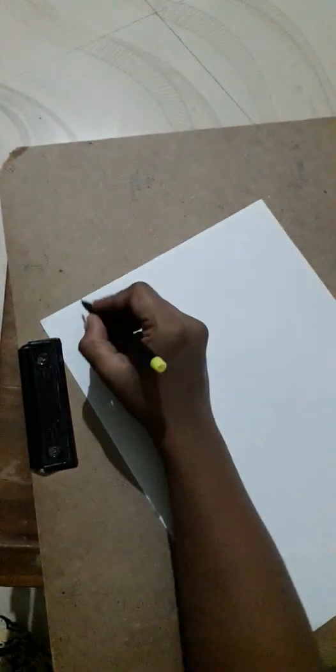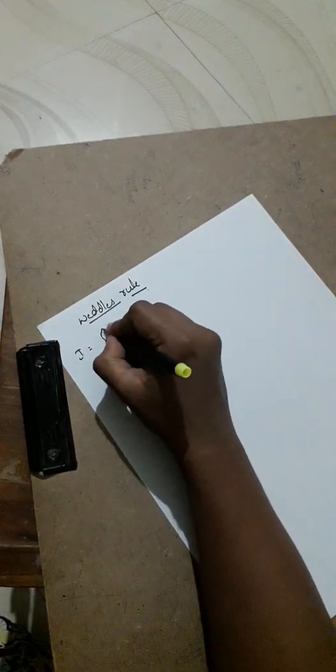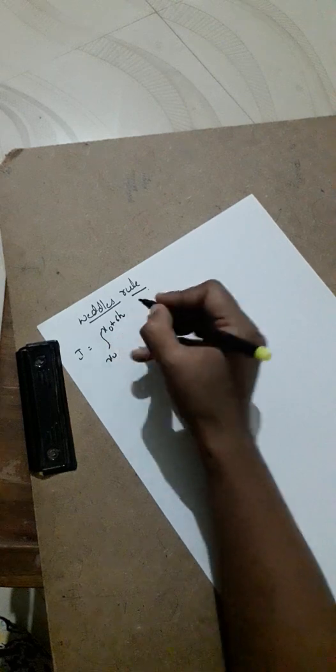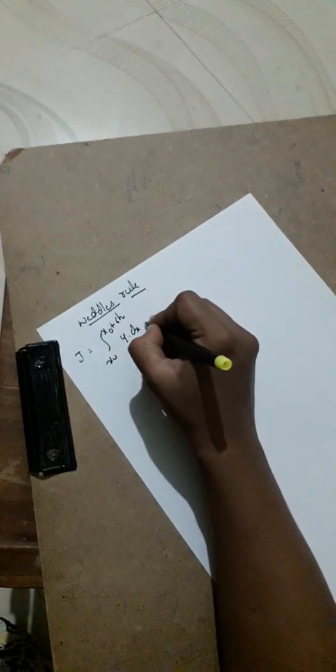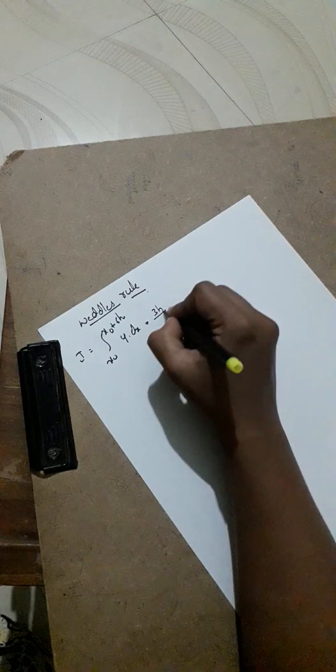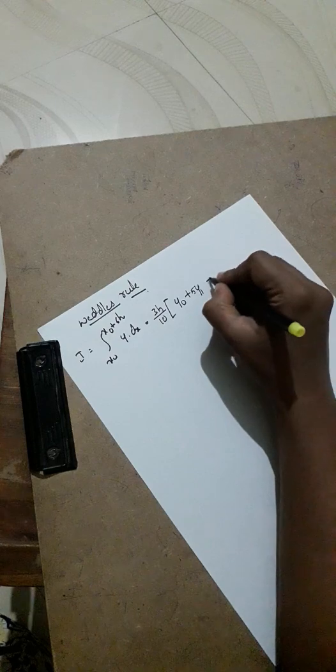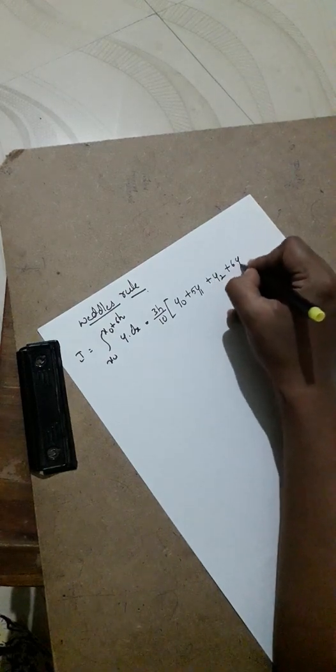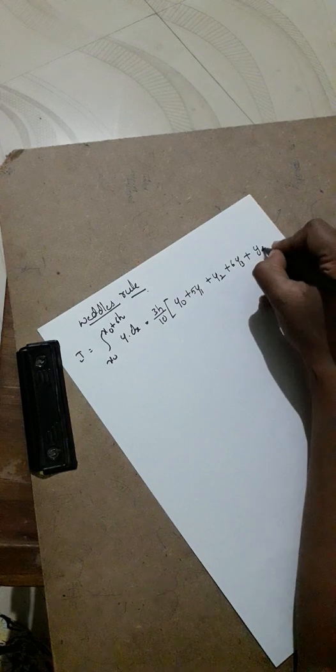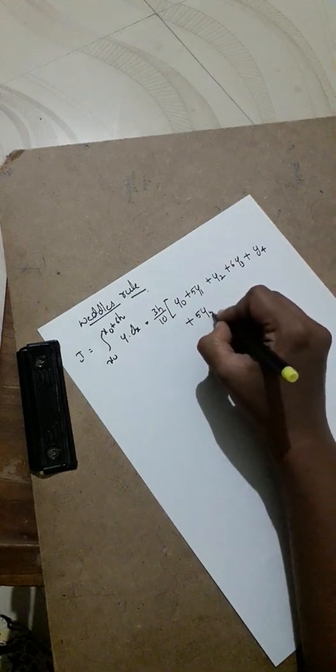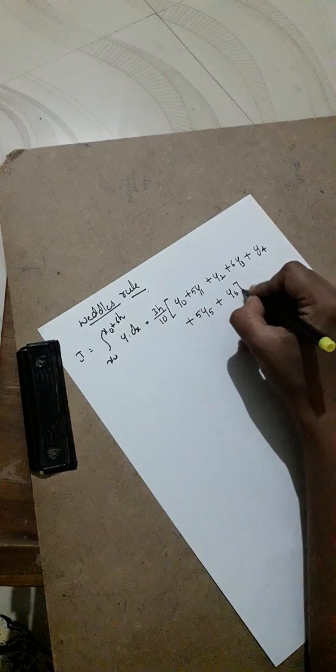Next, the last one. The same function we can solve by Weddle's rule also. So the last one, Weddle's rule. Weddle's rule is I equal to the integral from x0 to x0 plus 6h of y dx, which equals 3h by 10 of y0 plus 5 into y1 plus y2 plus 6 into y3 plus y4 plus 5 into y5 plus y6.